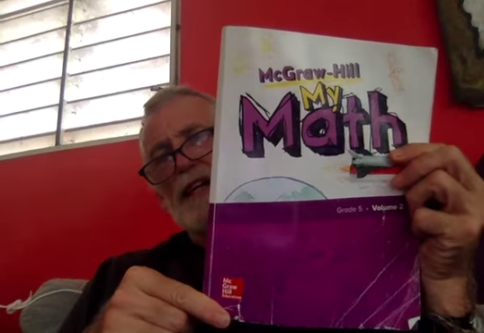C. All rectangles are squares. Okay, apparently that's true because all rectangles are squares? No, some rectangles are not squares. Look at this book. That's a rectangle. Is it a square? No. And D. All rectangles are parallelograms. Parallelograms have 2 pairs of parallel sides. All rectangles have 2 pairs of parallel sides.